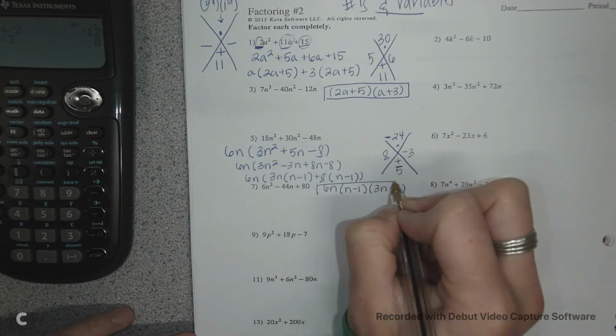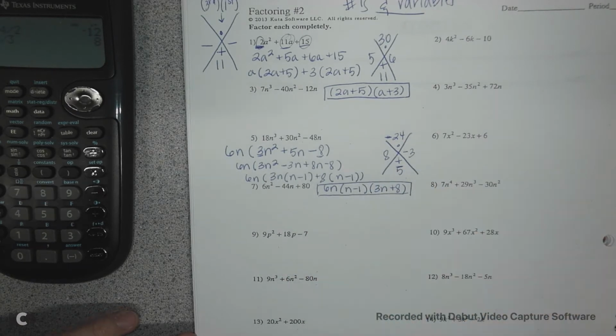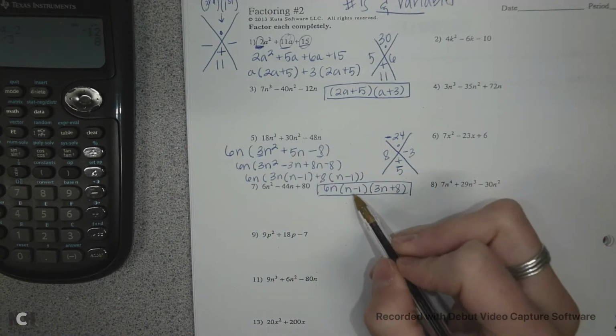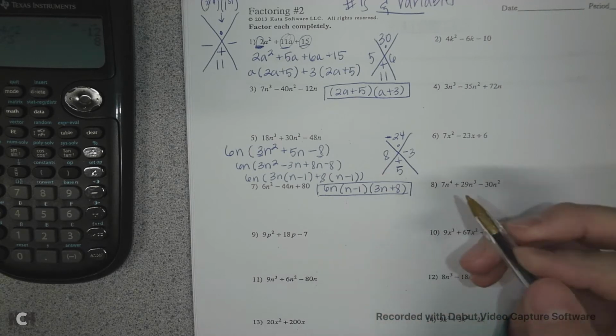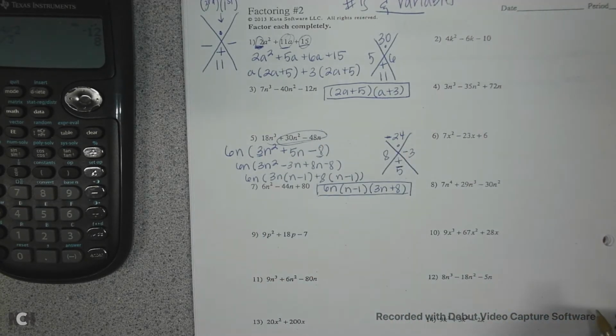So this guy is now all factored. It looks so good. If I multiply these guys together and then multiply by 6n, we're going to get this at the very top. The whole thing, not just those. Okay, well, my circles.